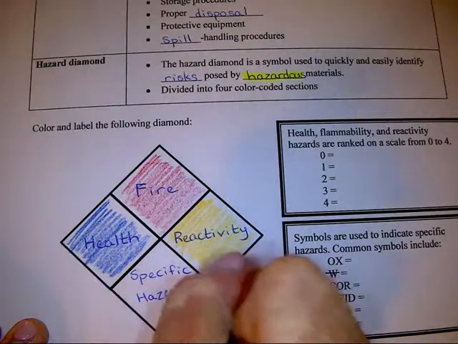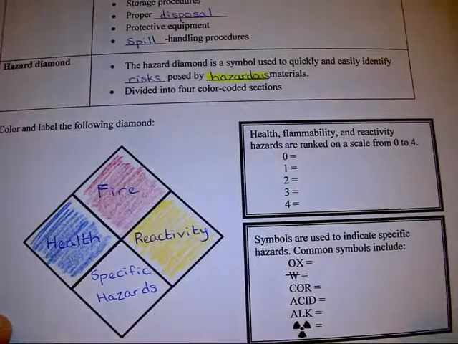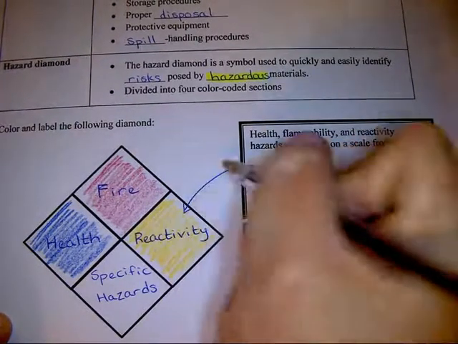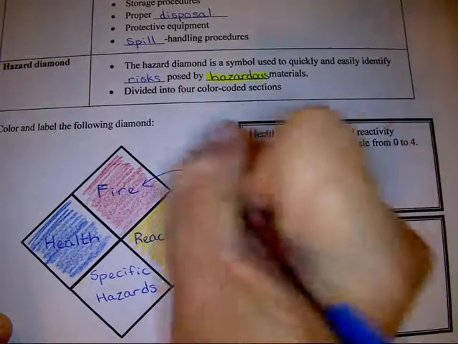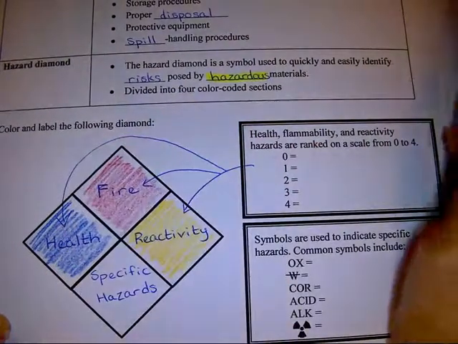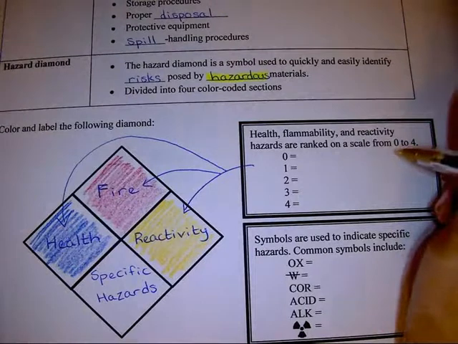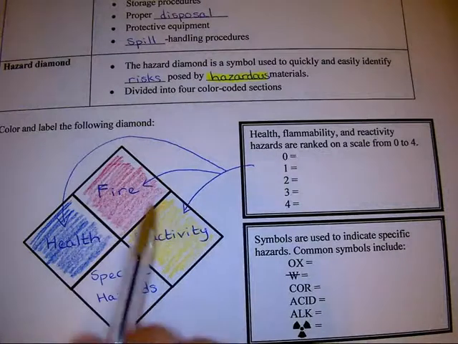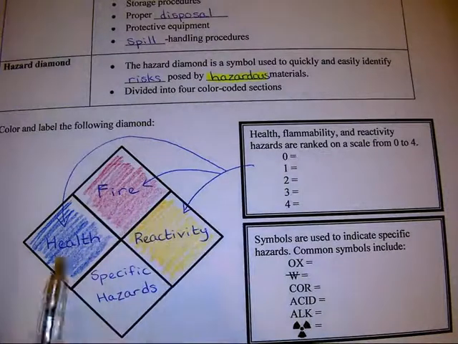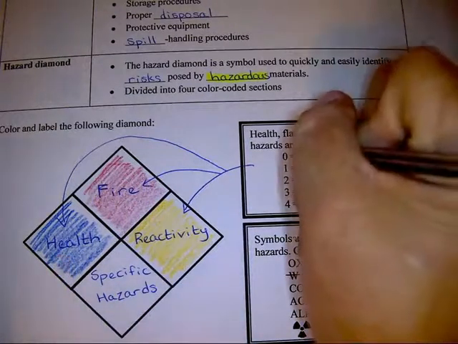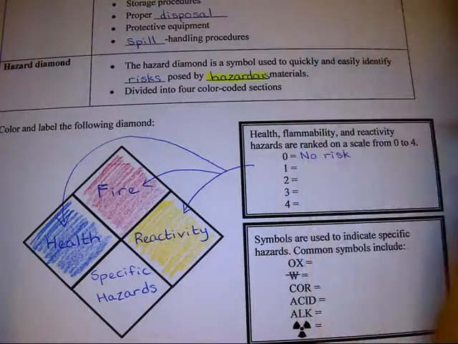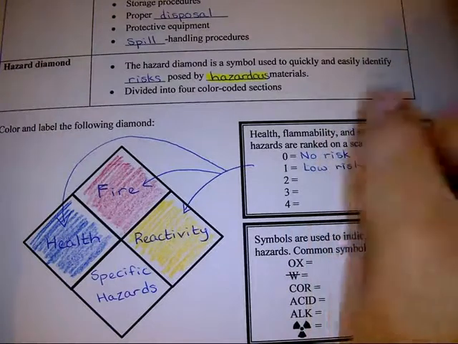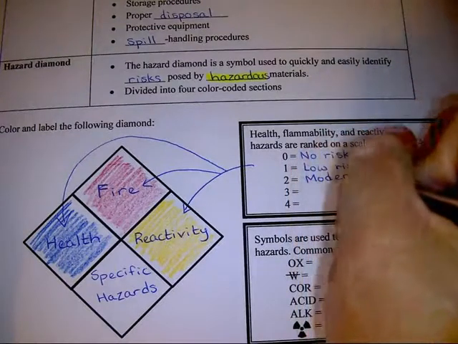Now in the red, the yellow, and the blue sections, we usually will have a number from 0 to 4. These numbers are basically telling us how hazardous, how dangerous this material is with regards to fire, with reactivity, and with health. 0 means that there's no risk at all. 1 means that there is a low risk. 2 means there's a moderate risk.